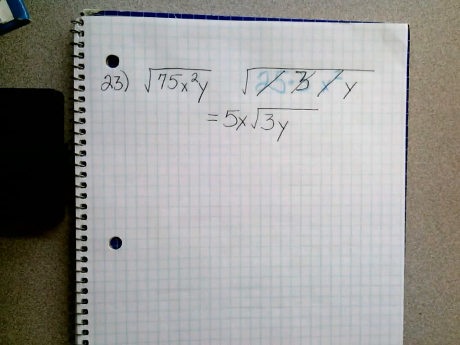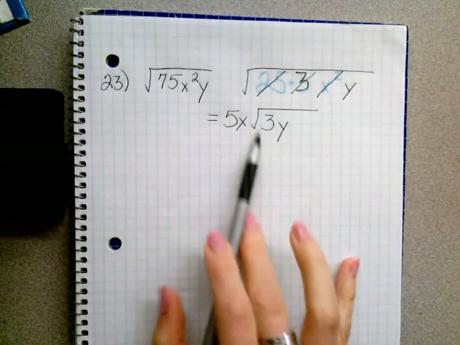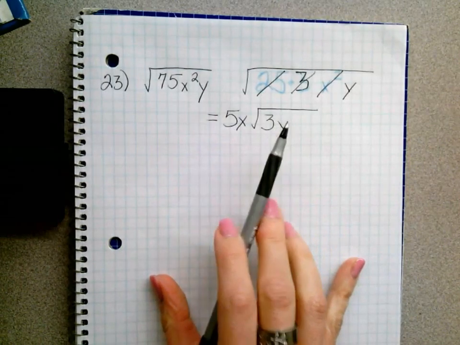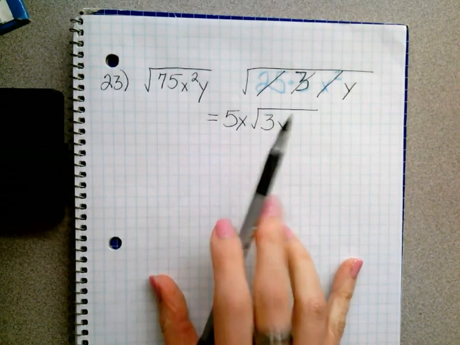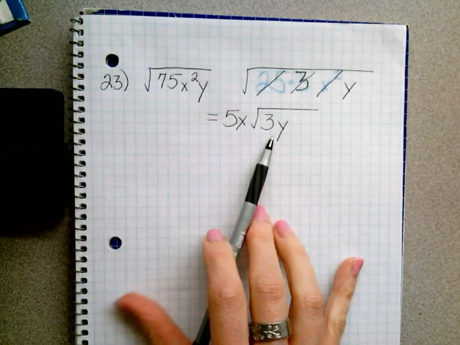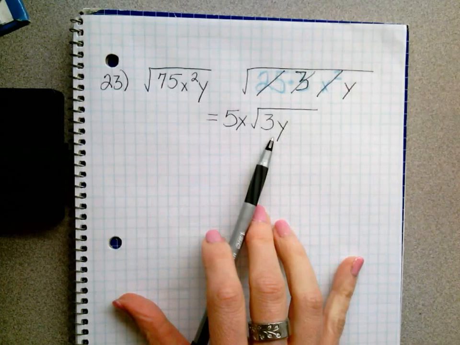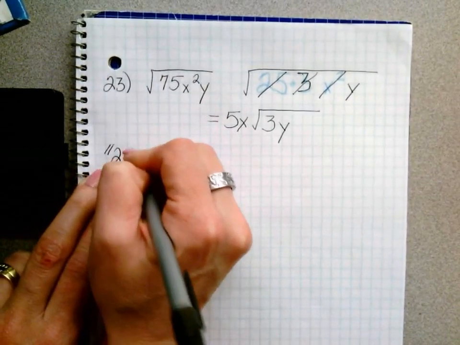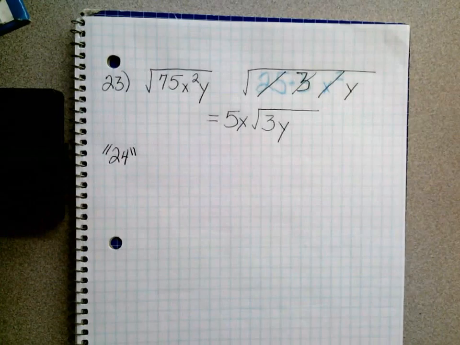The way you know it's simplified is if there are no more perfect square factors under here. 3, not a perfect square. Y to the first, not a perfect square. This is number 23. Number 24 is similar, only it's a fraction. So I want to do one really similar to number 24. It's not actually 24, but it's similar. Okay, here we go.